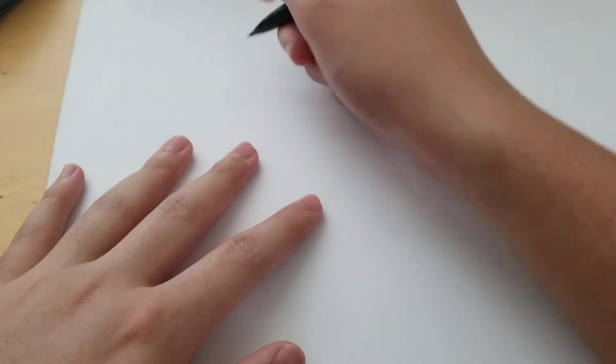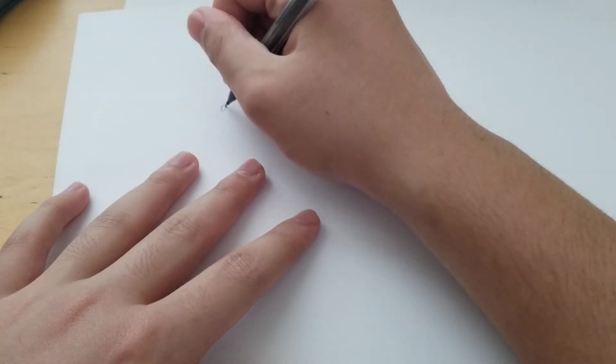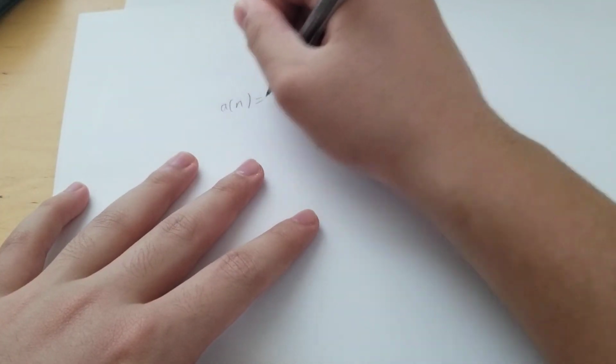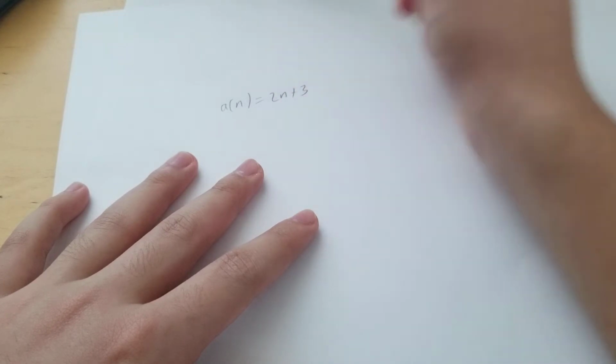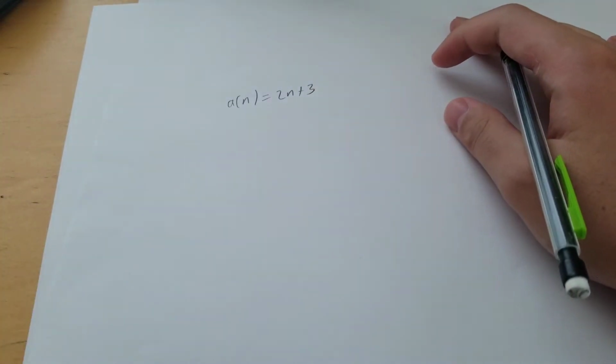Okay, so first off, we have the explicit formula for a sequence. So an explicit formula is a type of function into which only positive integers can be input. Sometimes the explicit formula notation resembles function notation. So for example, explicit notation could resemble something like this, which is very similar to a function.